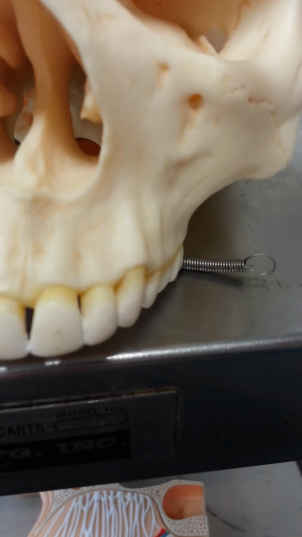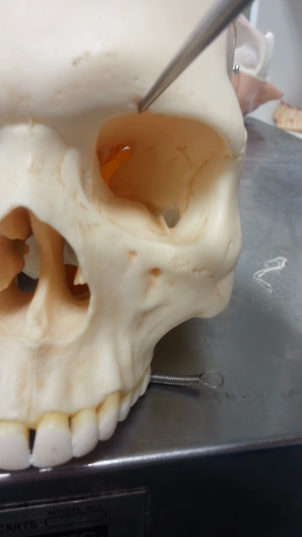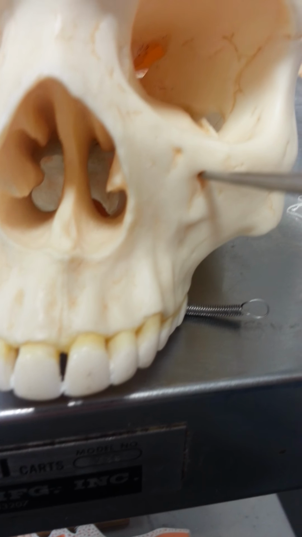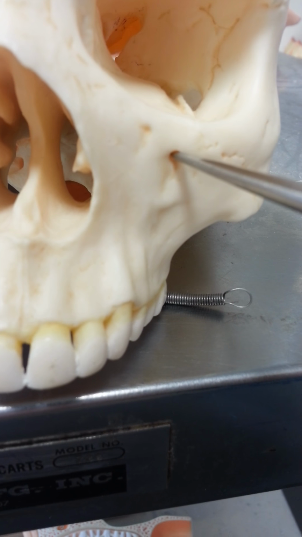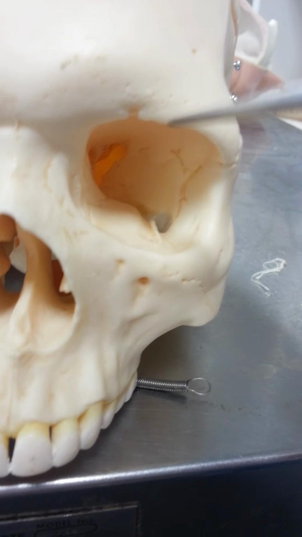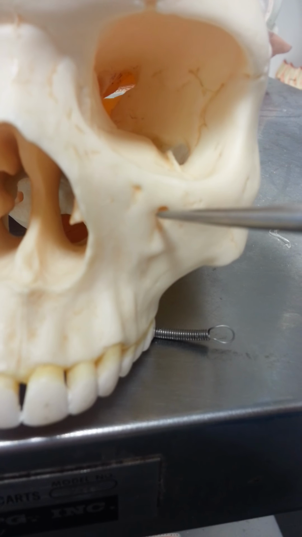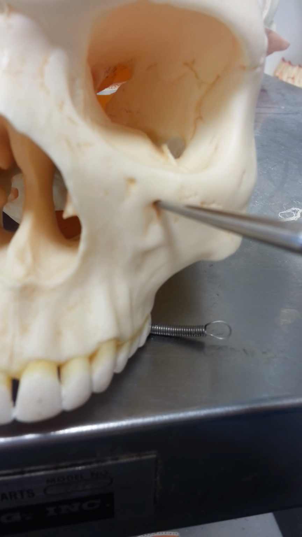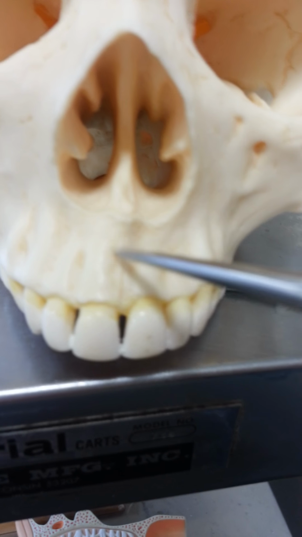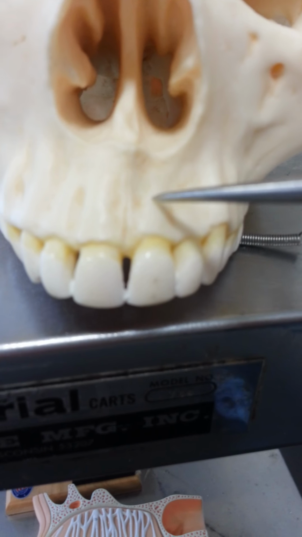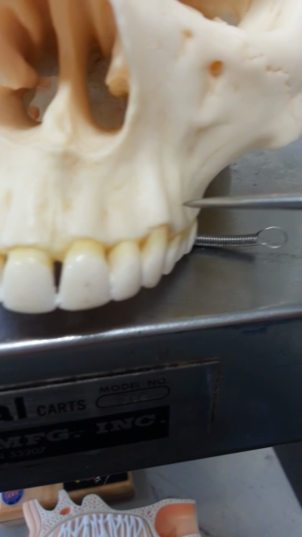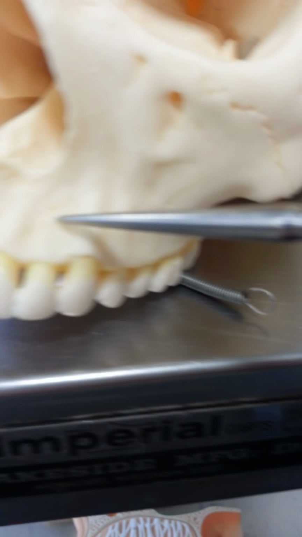This is the orbit again, and this is the supraorbital notch. It can be a notch or a fossa, and this is the infraorbital foramen. This is the supraorbital notch or foramen. Here it's notch, but this is the infraorbital foramen. This is the maxillary bone, and these are the maxillary alveoli, which is housing the roots of the teeth.